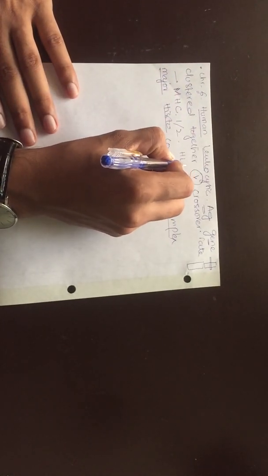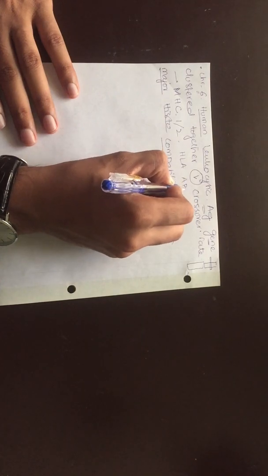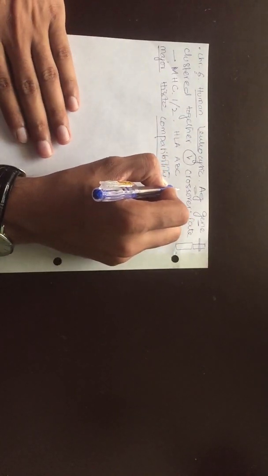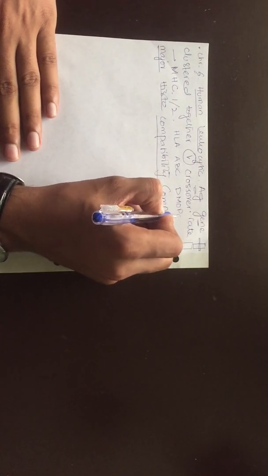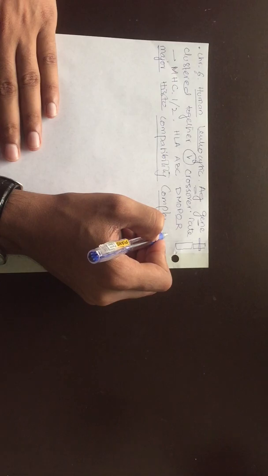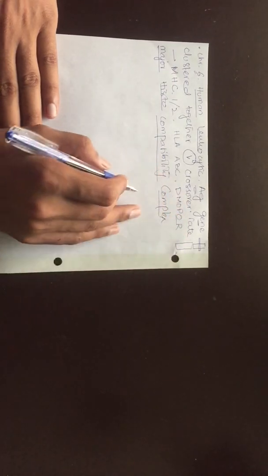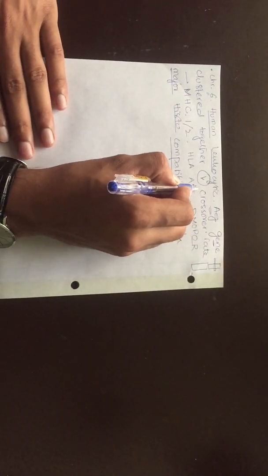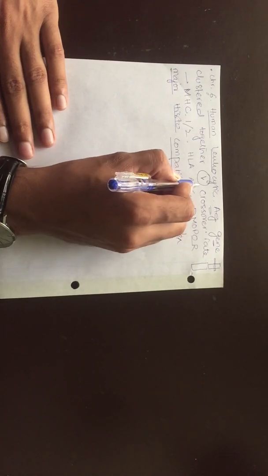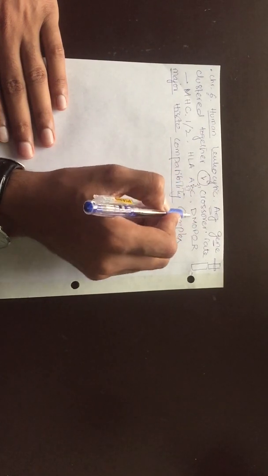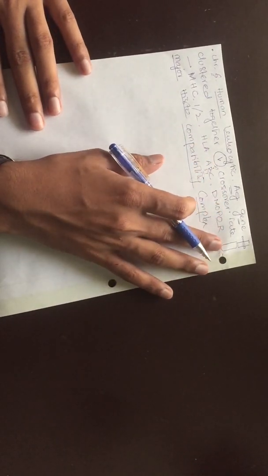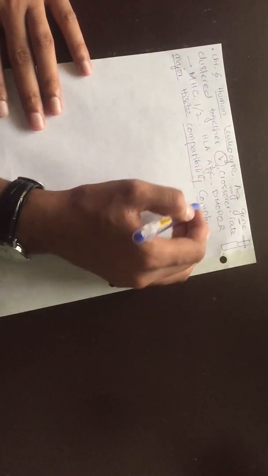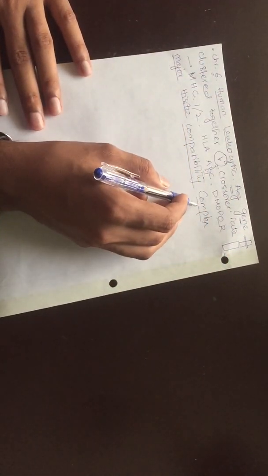So we have HLA A, B, C, HLA D, and on the D we have M, O, P, Q, R, and also its subcategories. We have subcategories of B, B 27, B 57, etc. So these are all the HLA gene subtypes present on chromosome number 6, which encode the major histocompatibility complex.